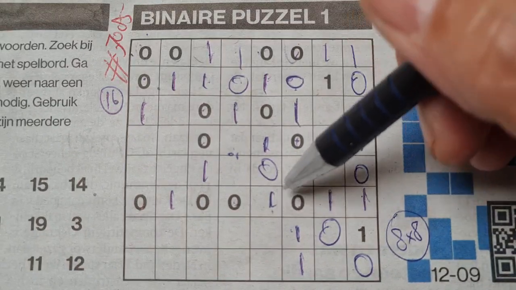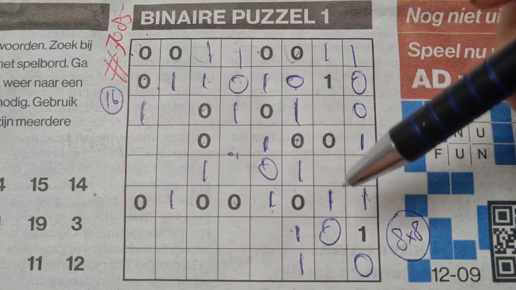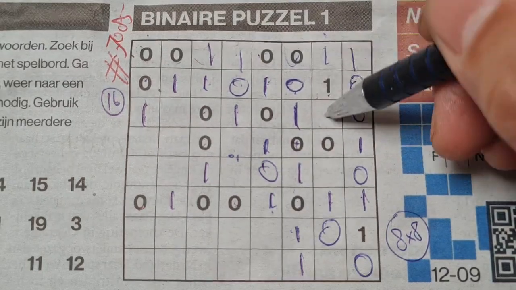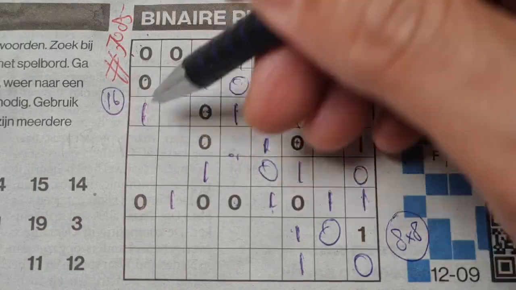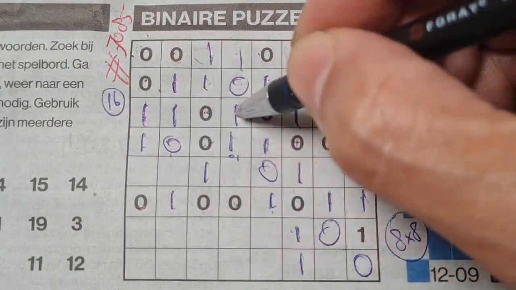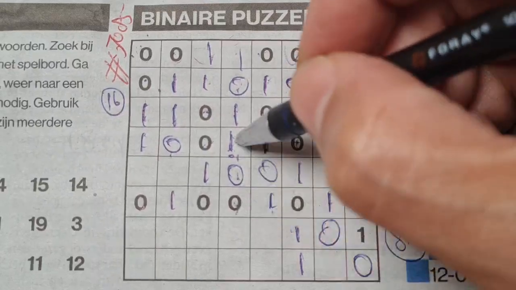Here we have, interesting, this one. Double 1, here no, there no. 4 O's we have here, so the rest are ones. Double 1, here no, there no. Double O, here 1, there 1. Double 1, here no, there no. Double O, here 1, there 1.